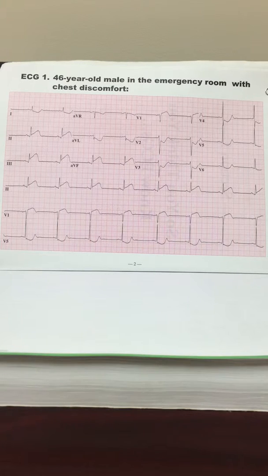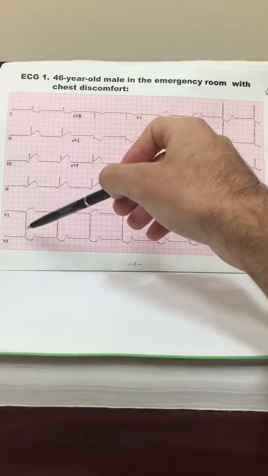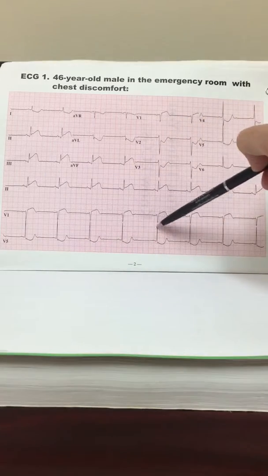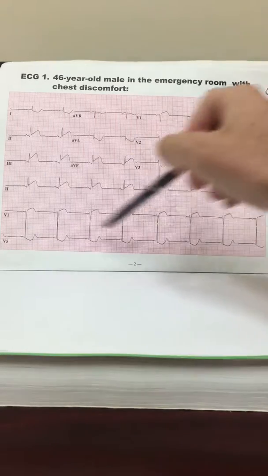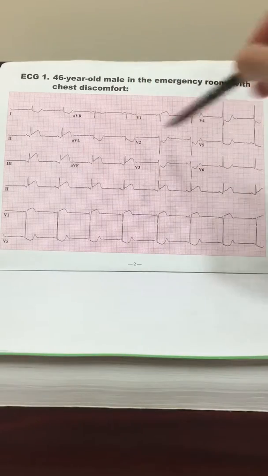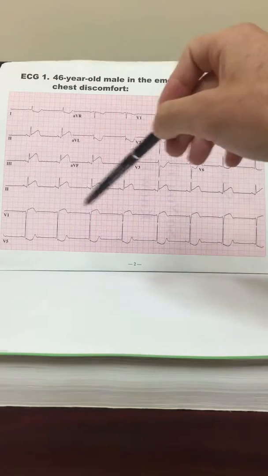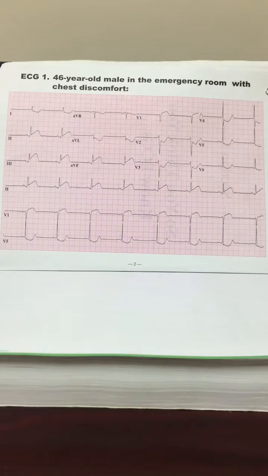So to start, it's always good to look at the rate. And to do so, there's two main methods of doing this. One is to count how many QRS peaks there are in the strip. So we have 1, 2, 3, 4, 5, 6, 7, 8 QRS peaks. Being that this is a 10-second strip, you'll multiply that number of QRS peaks by 6. So 8 peaks times 6, 48. So the heart rate is 48, so it's looking like this patient is suffering from bradycardia.